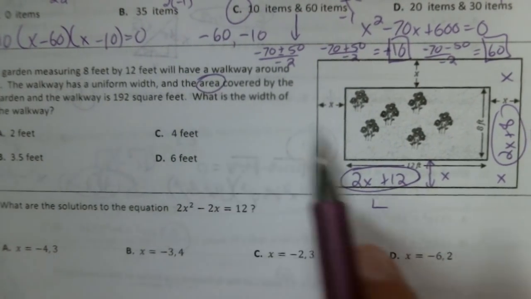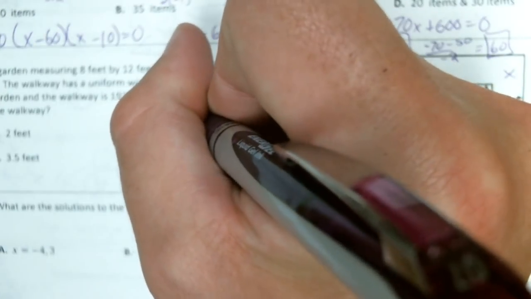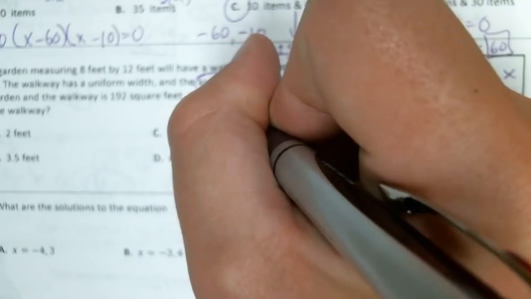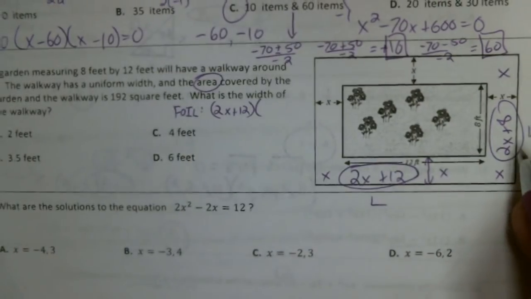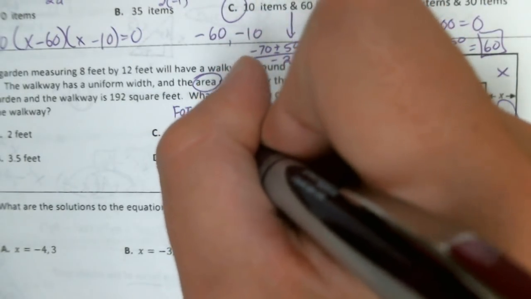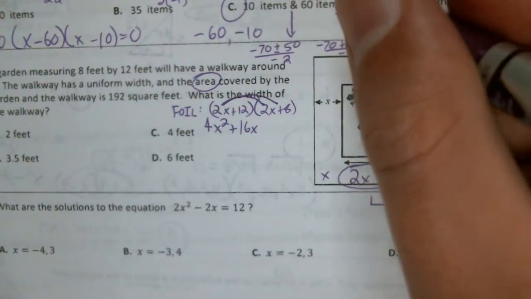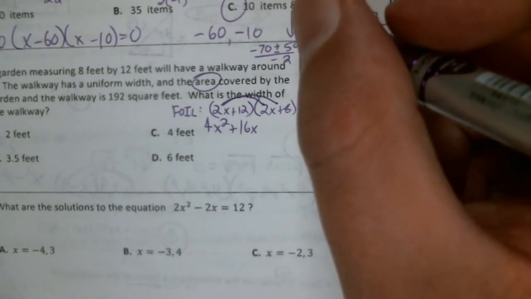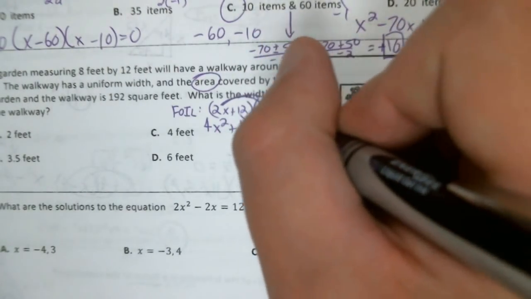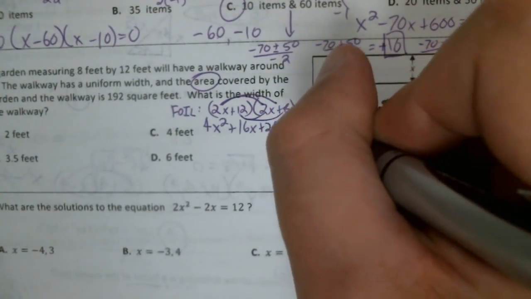To find the area, I need to multiply the length times the width. So I'm going to FOIL. I'm going to multiply this new length times this new width: 2x plus 12 times 2x plus 8. When I FOIL, first is 4x squared. Outside, 2x times 8, that's 16x. Inside I have 12 times 2x, which is plus 24x, and last, 12 times 8 is 96.